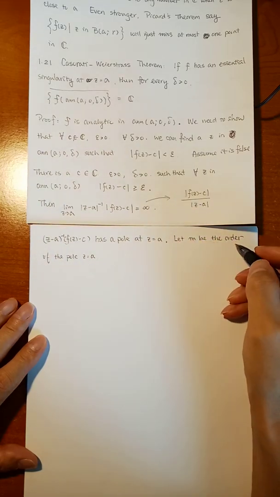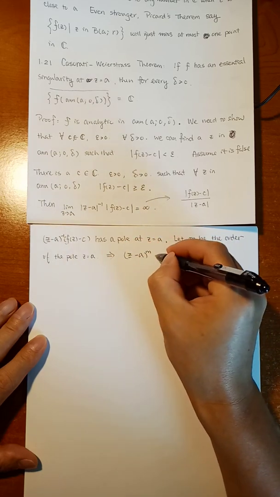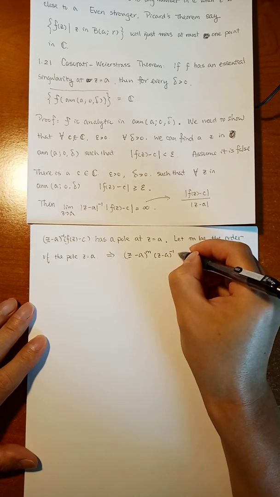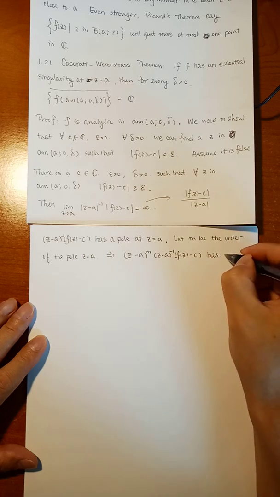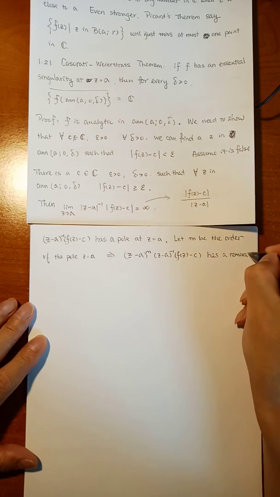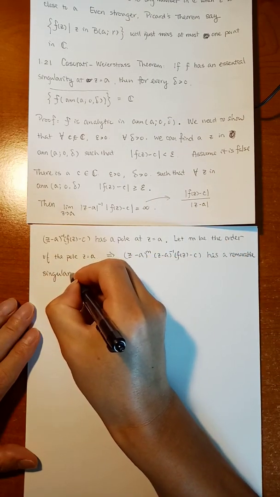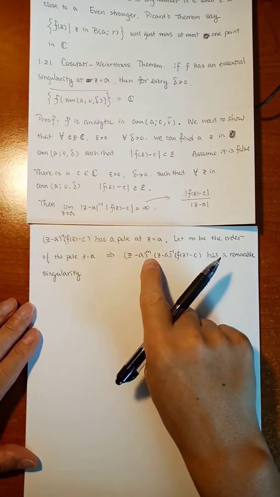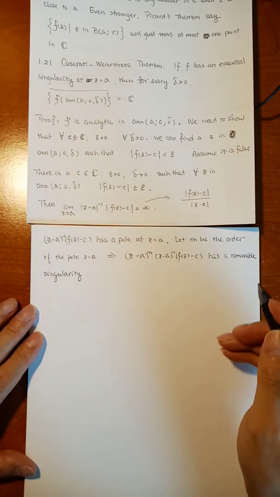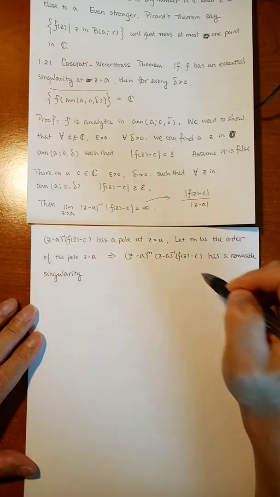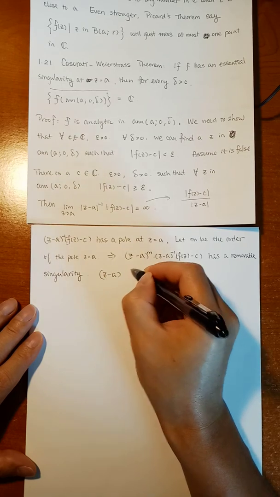Then what does it mean? m is order of the pole. It means (z - a)^m times (z - a)^(-1) (f(z) - c) has a removable singularity. Right? Whenever you have a pole, it just means you multiply it by the proper power, you will have a removable singularity. Removable singularity does not mean the evaluation is 0. If you want it to be 0, you have to multiply it by additional (z - a).